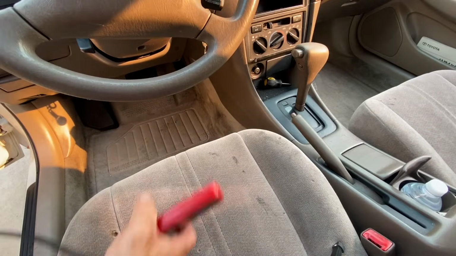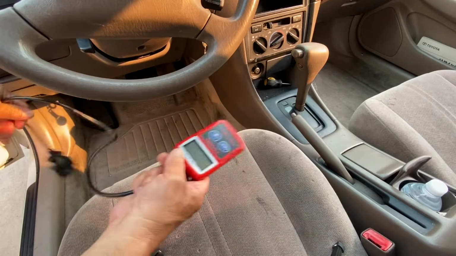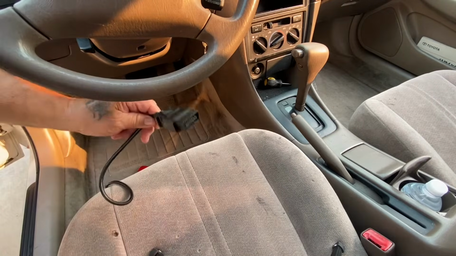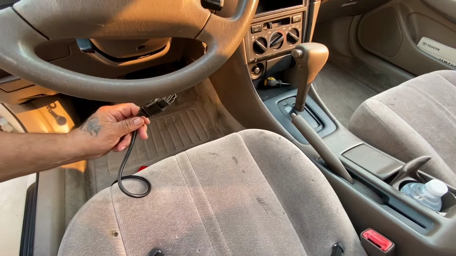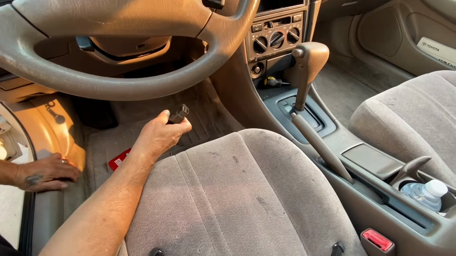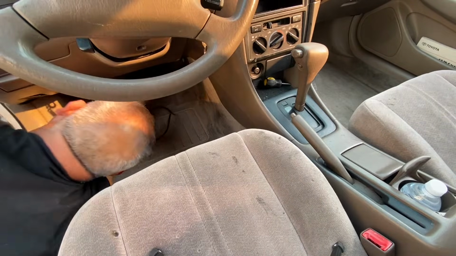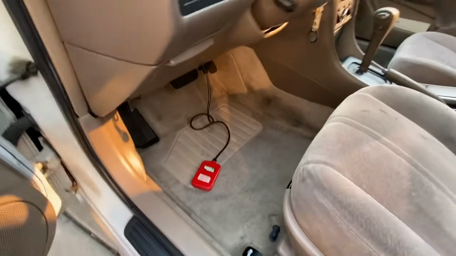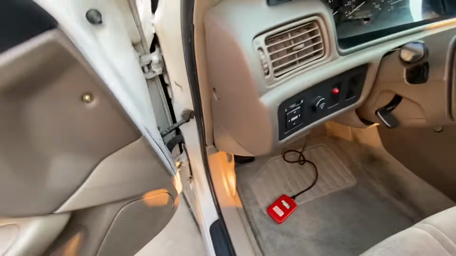So I went ahead and got the OBD. I'm gonna plug it in. Usually the plug is right under the steering column. So look at it. You can see where it goes right there. Just pretty much put it in here. Make sure it's in there good. And then I want to see what the codes are reading. So just give me a minute.